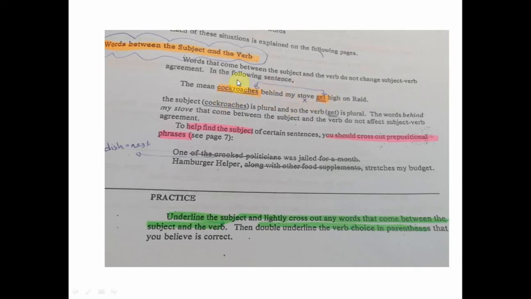So you see, cockroaches is plural, so the verb should not take S, so I make it get. Some students would rush, looking only at the stove, saying, oh, stove is singular, add S to the verb. Oh, sorry, but that is wrong. Decide where the subject is first. The subject is cockroaches. So what gets high on raid? It's the cockroaches, and it's plural. So do not add S to the verb. Cross out the prepositional phrase temporarily, so you get to know where the subject and the verb are. Okay?